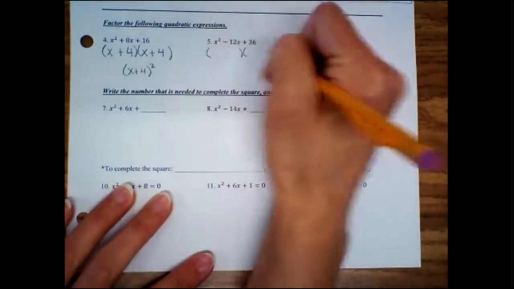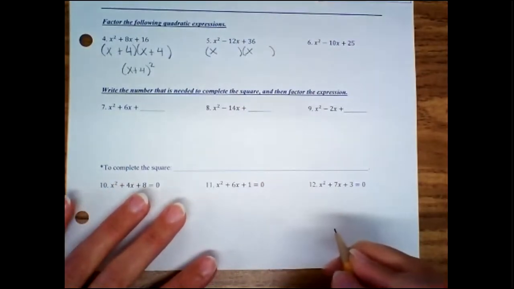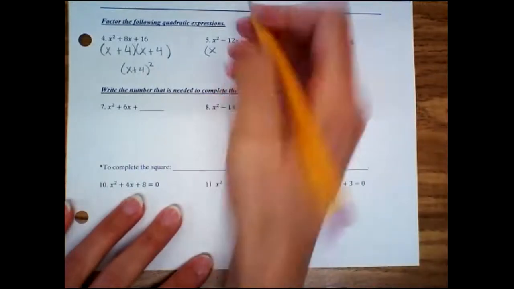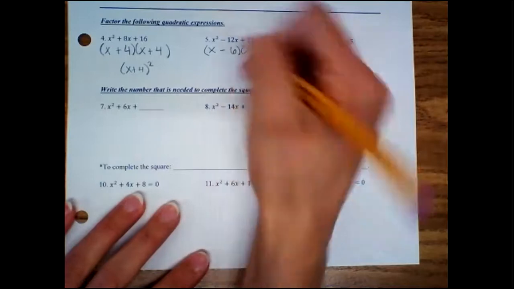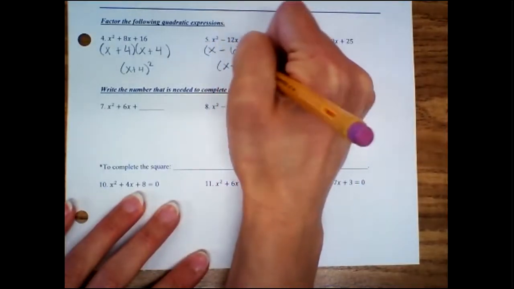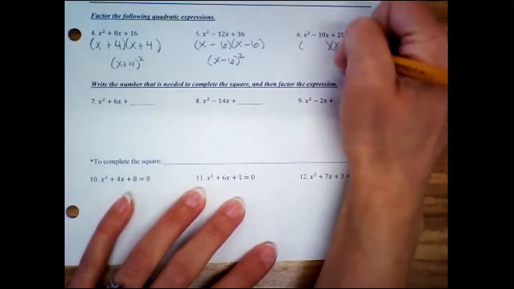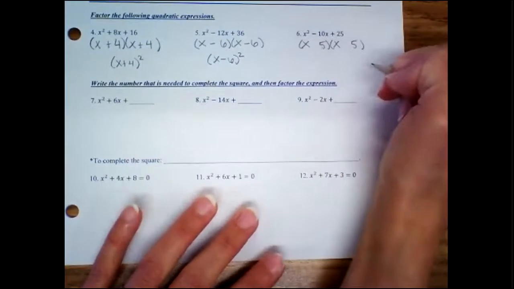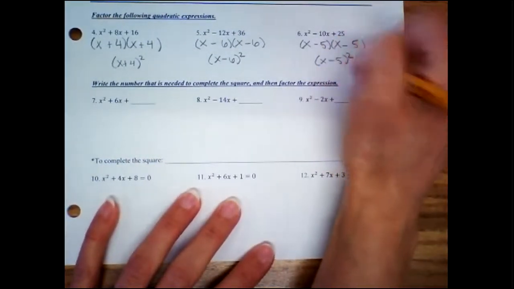All right, so this one, how did you split the 36? Yeah. Good, 6 times 6, and this time they need to be negative. Negative 6 and negative 6 will get you negative 12. Hey, it's a twin, x minus 6 squared. And then this one, same thing. How did you split the 25? 5 and 5, positive or negative? Both negative, and so it'll be x minus 5 squared.